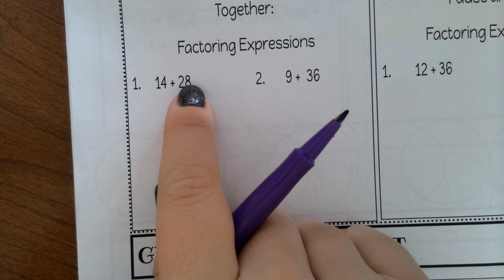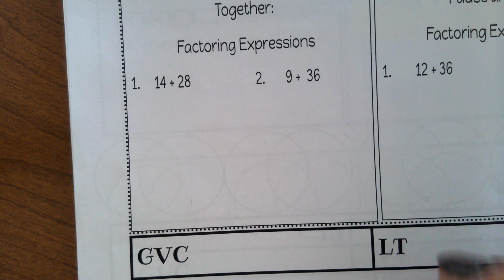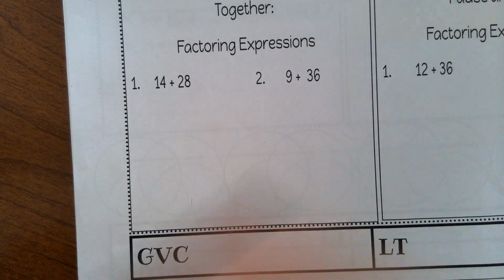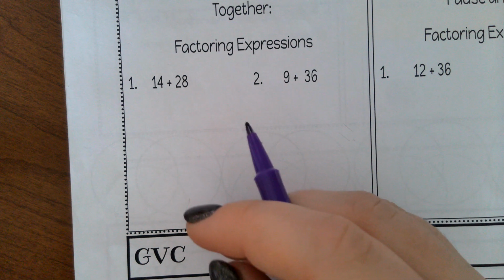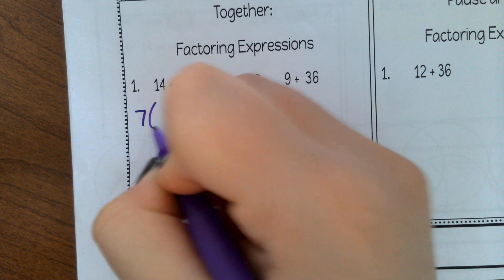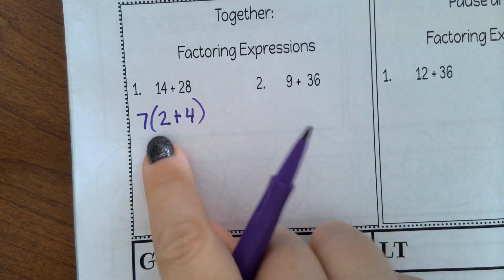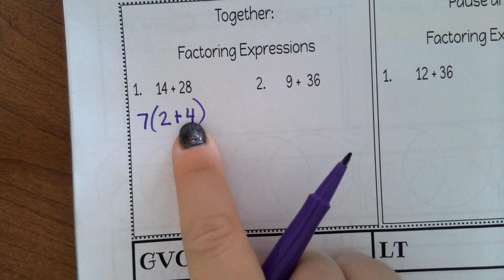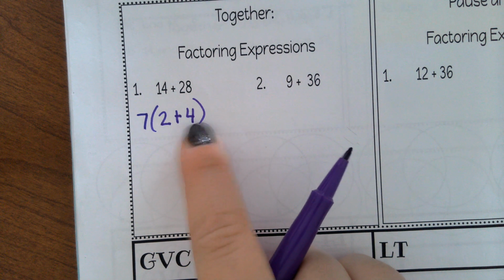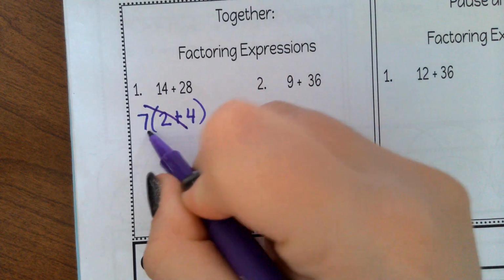Now the problem is if you end up pulling out a number that's not the greatest common factor, you're going to have to do it over again because the factors in the middle of the parentheses are going to be bigger. So let me show you what I mean by that. If we pulled out a 7 here, we're left with a 2 and a 4. Now the problem is that the 2 and the 4 can also be factored out. A 2 can go into both of those, right? So this is not correct. You have to make sure you pull out the biggest number.